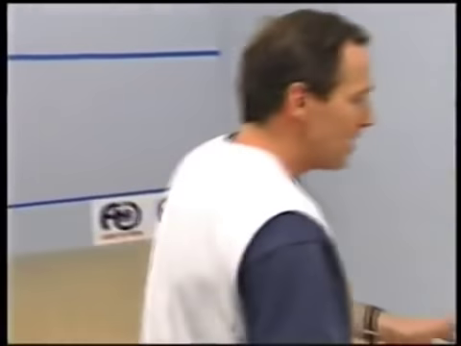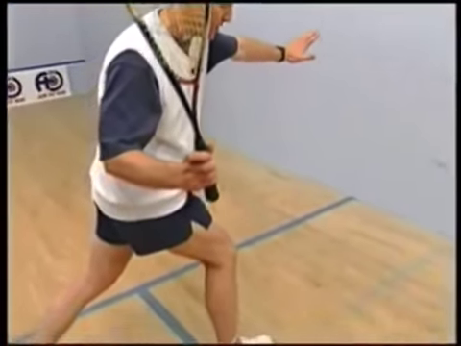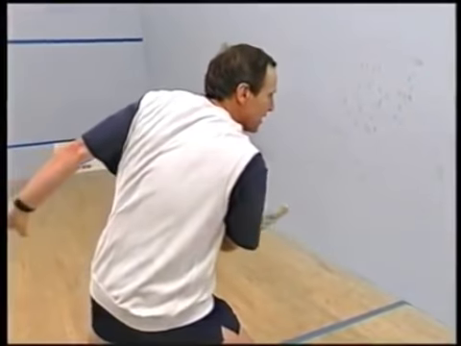You will see Jonathan and Graham hitting this shot off the left foot some of the time, but for the most part they're using the right foot. Now you can hit this off the right foot, but you must ensure that the shoulders come around as you play the shot. So here, same shoulder position, open stance, and cut that ball down into the corner.